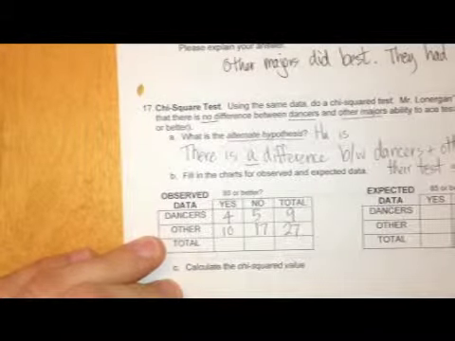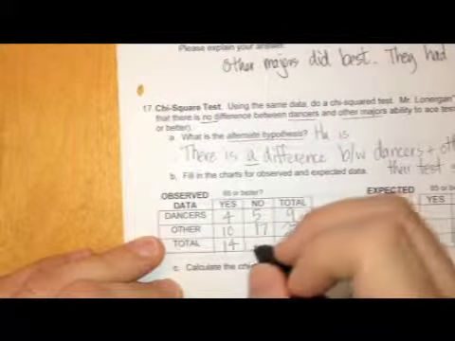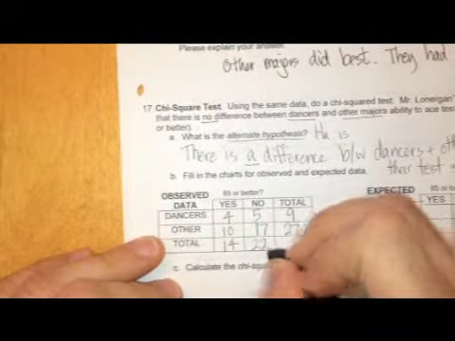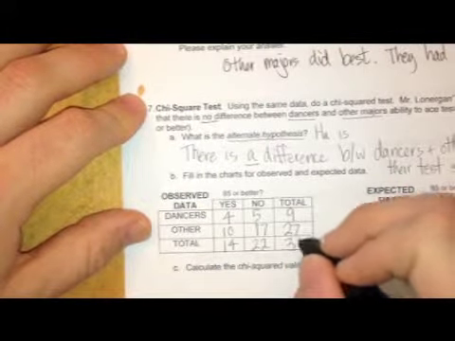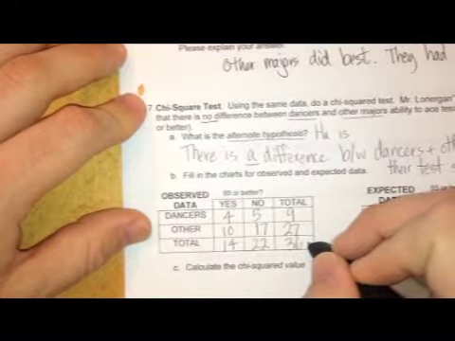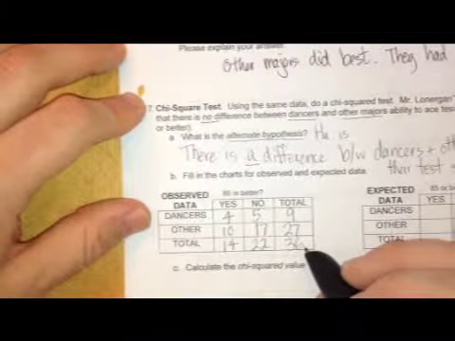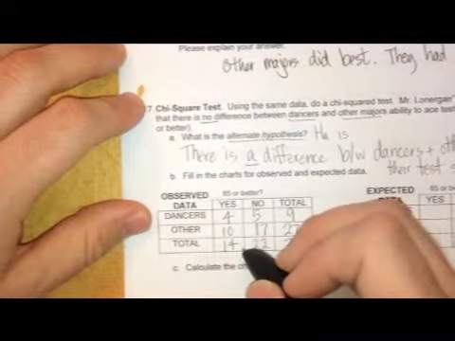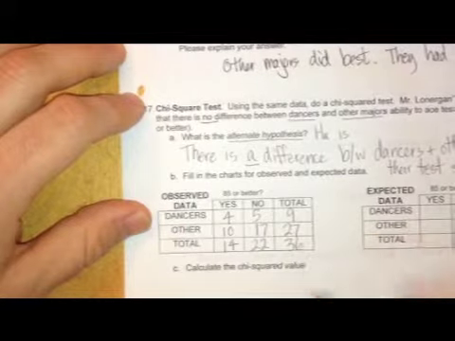My grand total was 14 people that said yes, 22 people that had no, and the total number, if I add 9 plus 27, or 14 plus 22, I should get a total of 36. Remember, your columns should add up going down, and your rows should add up going across as well.